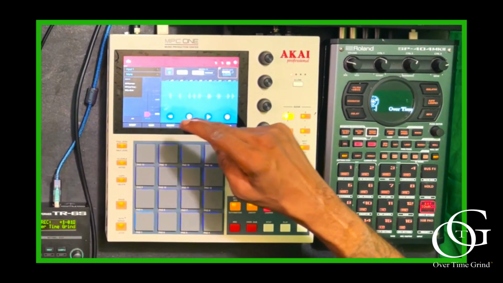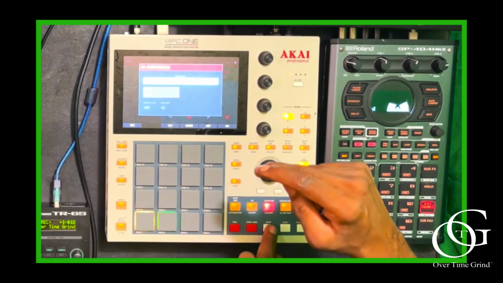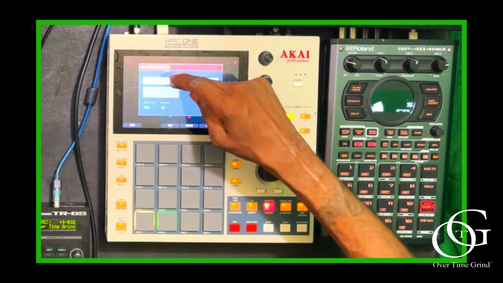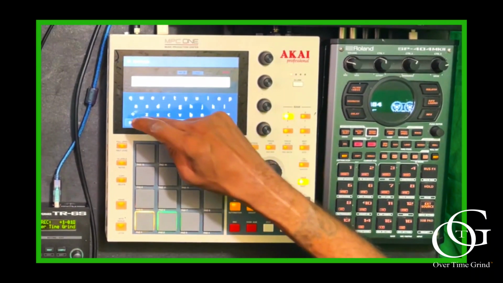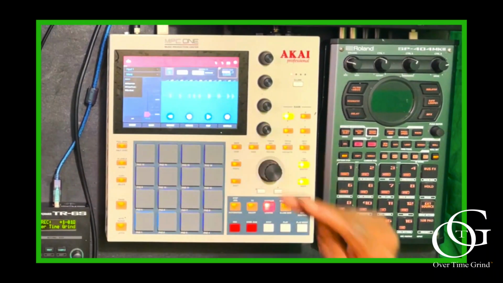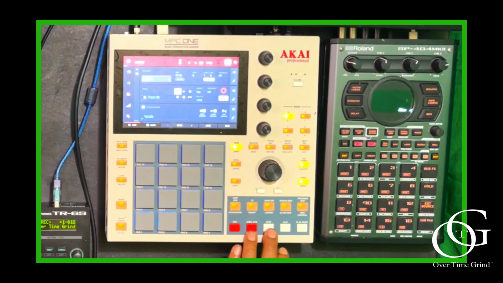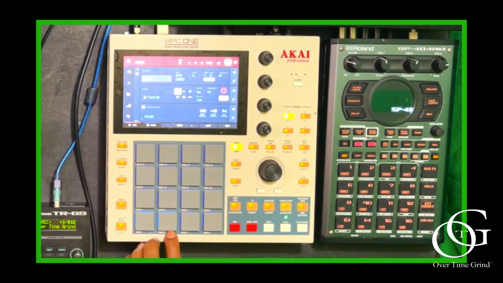So we're going to keep that one too. We're going to export. We're going to put that on pad 2. We're going to name it Ad-libs 2. Boom. We're going to hit keep. We're going to hit main. Overdub.